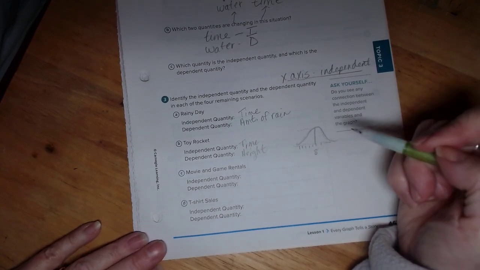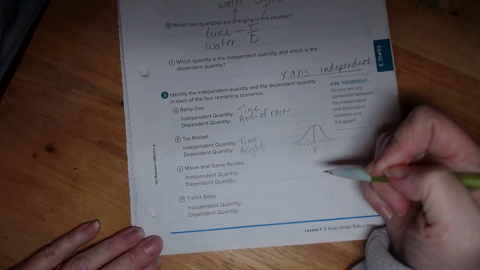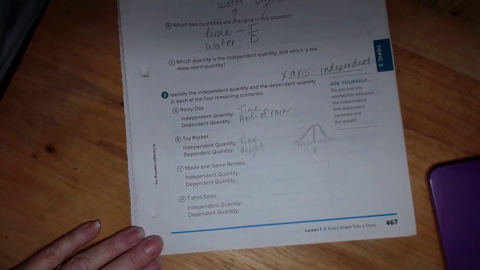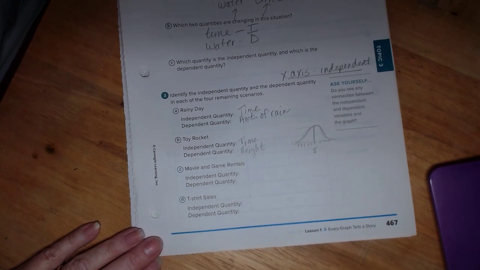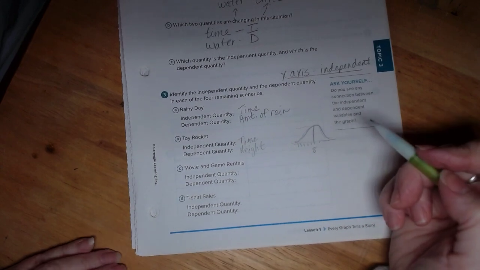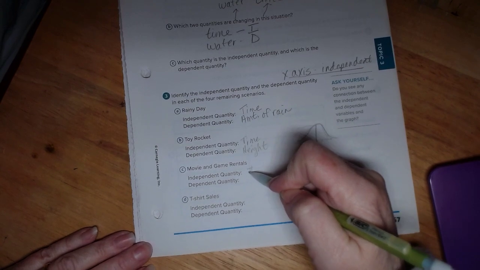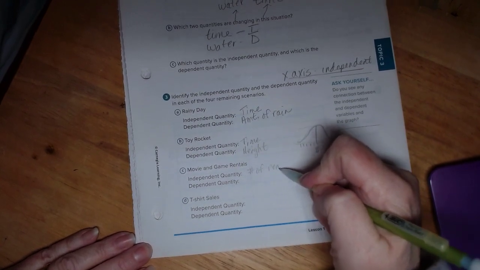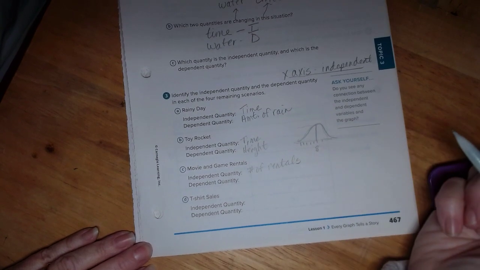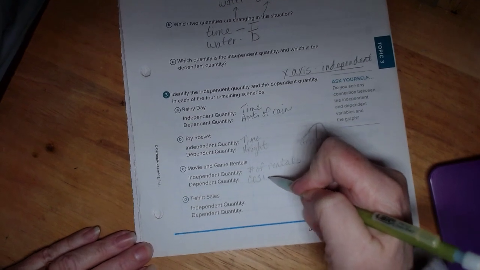Movie and game rentals. Based on the way that the graph set it up, we had the total cost and the amount was $2 per game. So the number of game rentals and then the total cost. So along the x-axis, we had, you guys remember? We had the number of rentals, the number of game or movie rentals. And then that caused the cost to change.